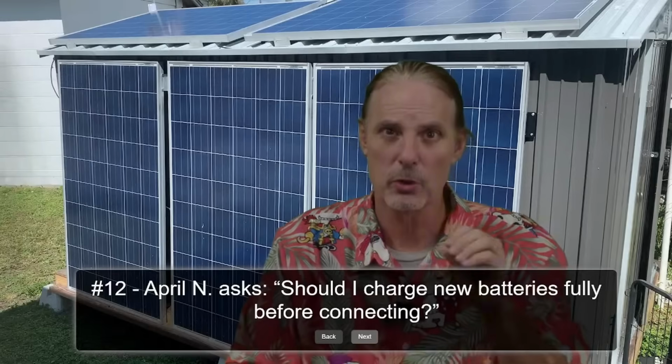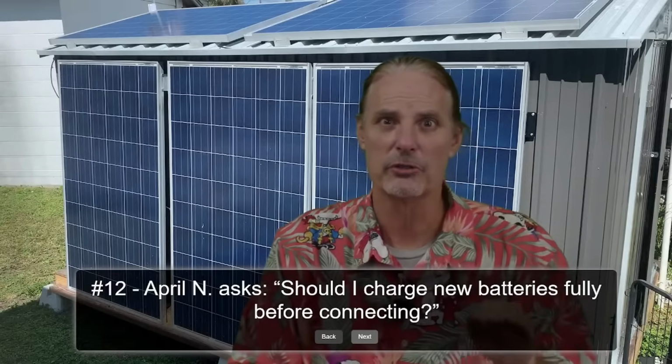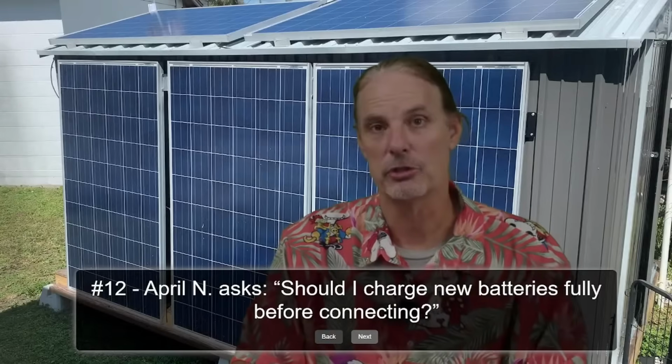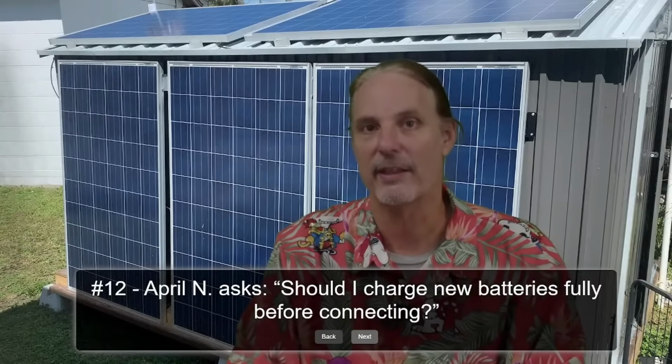If you're not sure if all the voltages are the same and if all the stated charges are the same, then absolutely you should just go ahead and charge them all up to full and then add it then.